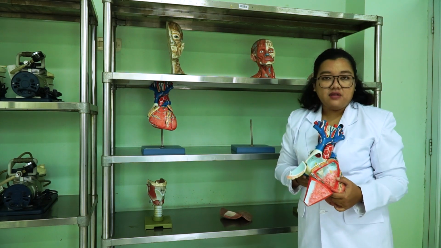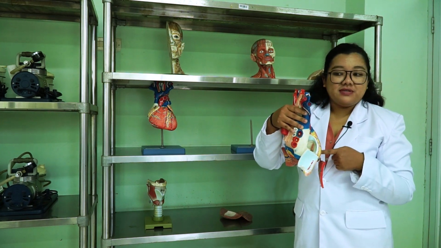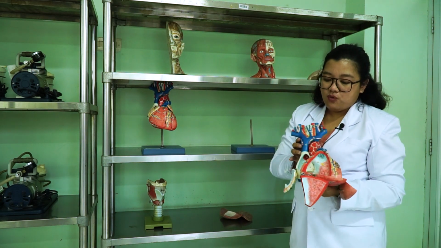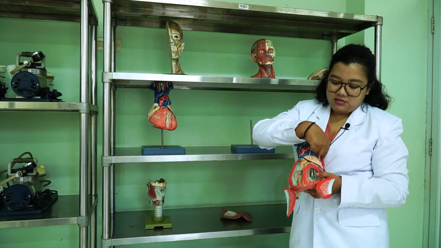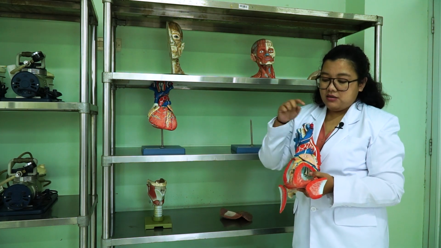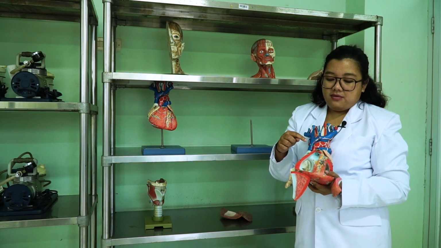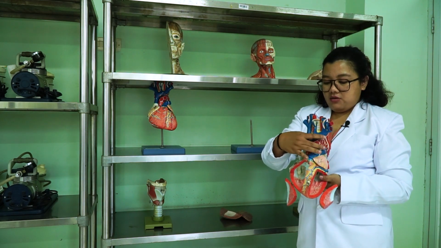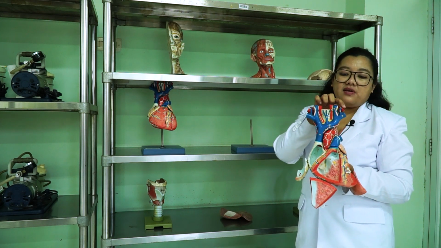Here, we have the atrium, and we have the valves as well. And if you see the major vessels here, this is the aorta. It's very large compared to these artery. And then these are the pulmonary trunk. And then over here, we have other smaller arteries and veins.